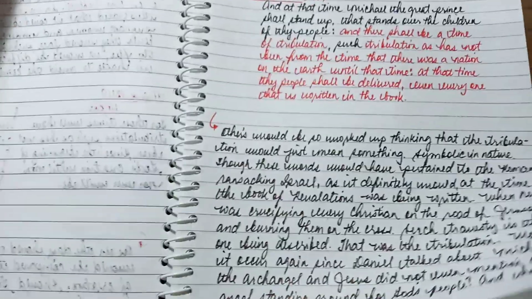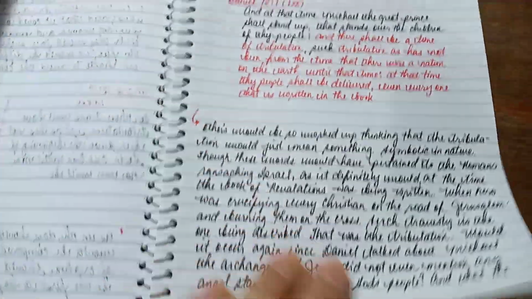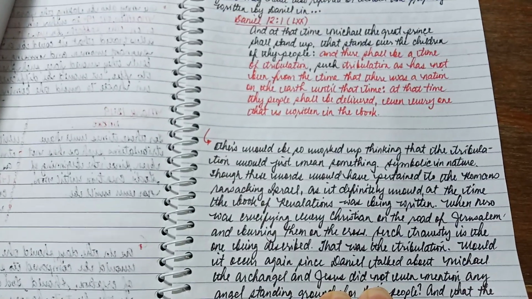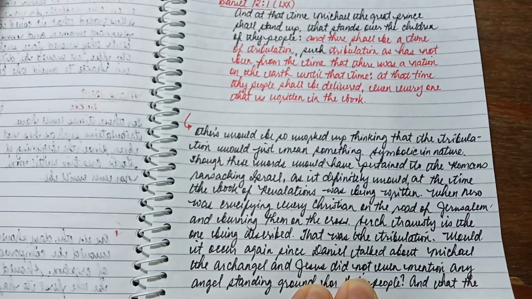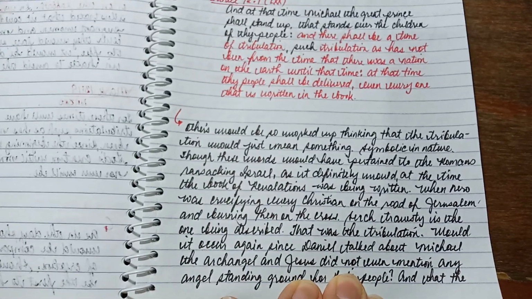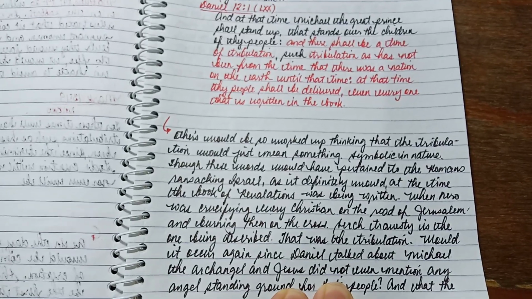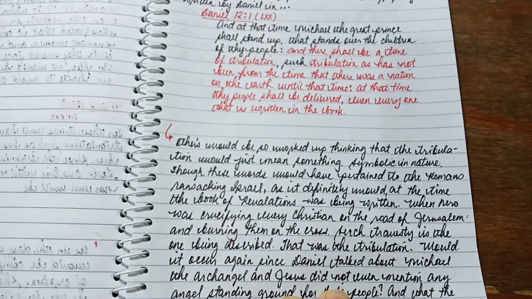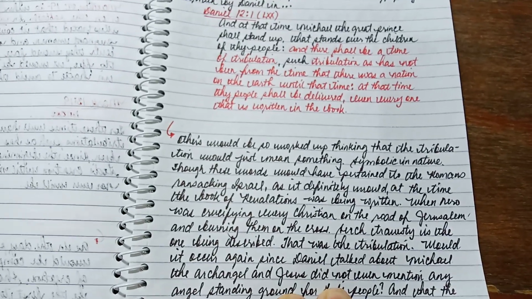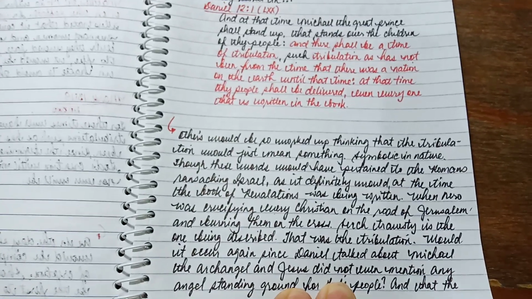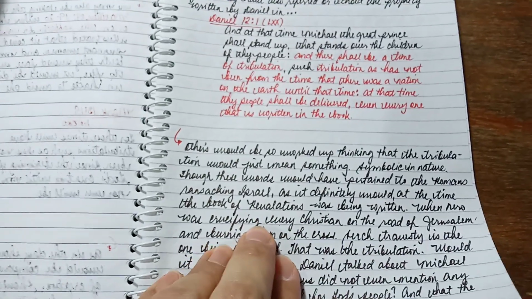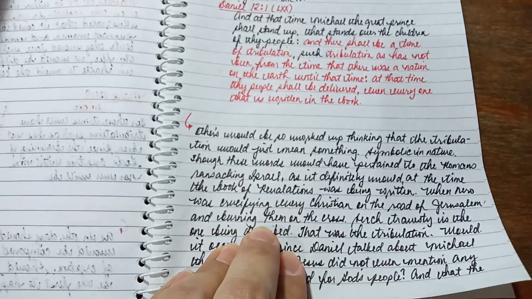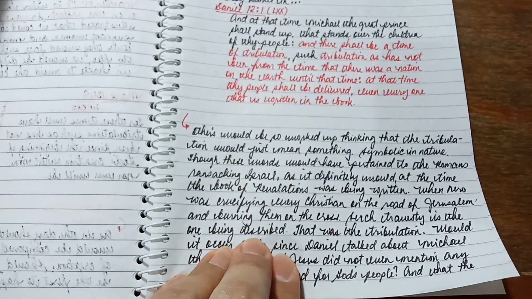Okay, so here is my comment on verse 19. Others would be so worked up thinking that the tribulation would just mean something symbolic in nature, though these words would have pertained to the Romans ransacking Israel, as it definitely would at the time the book of Revelation was being written, when Nero was crucifying every Christian on the road of Jerusalem and burning them on the cross. Such travesty is the one being described.